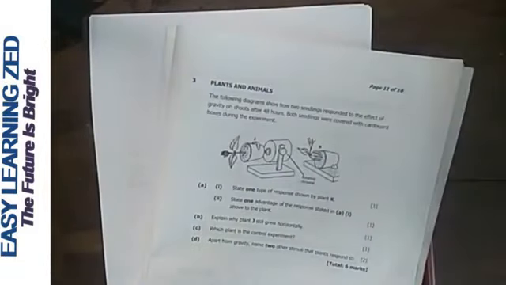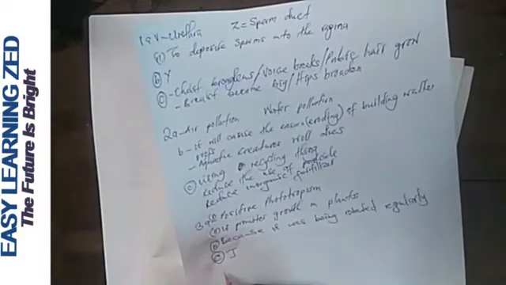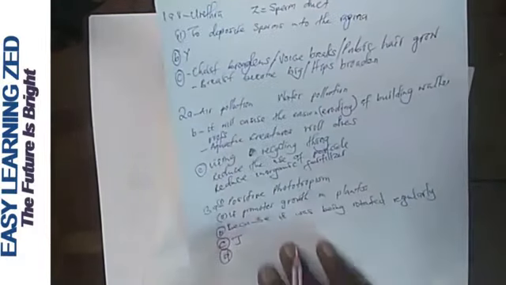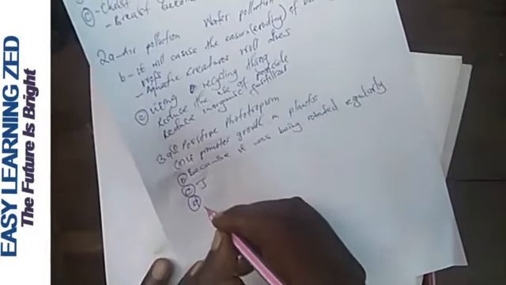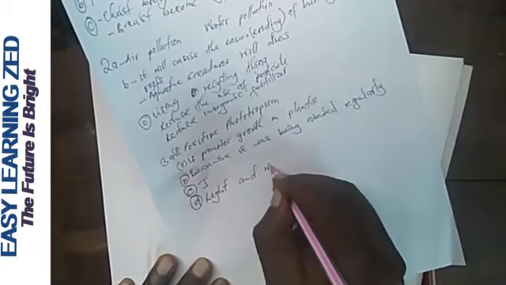Okay. Then the next question is: apart from gravity, name two other stimuli that plants respond to. So we have the two stimuli plants respond to. Number 1 is light and number 2 is water.